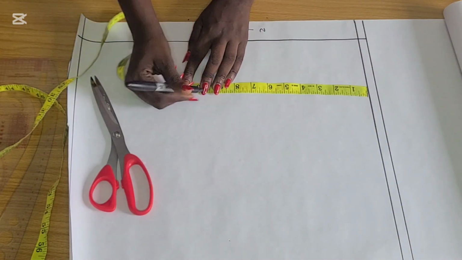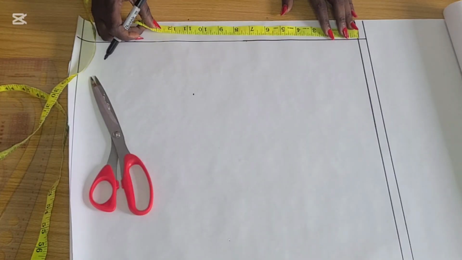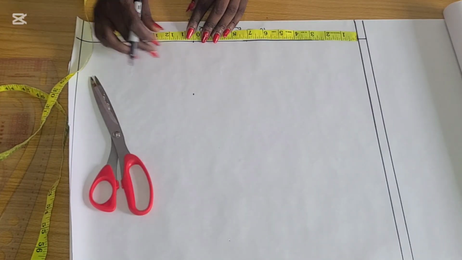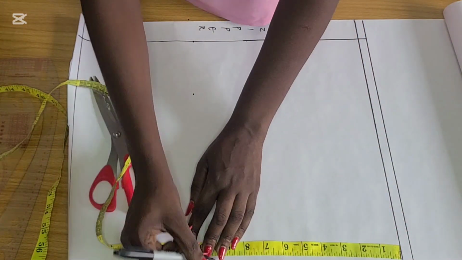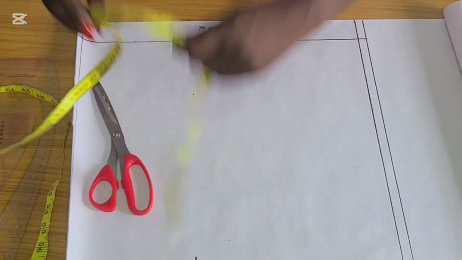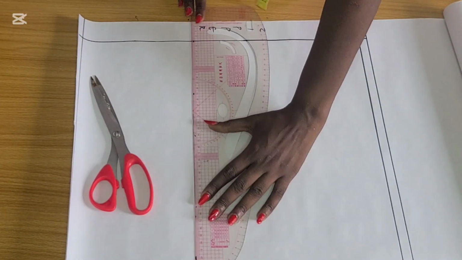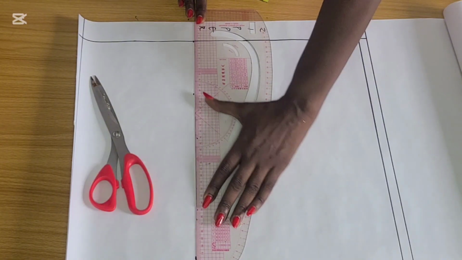I'm going to mark that zipper side as zipper. Then I'm going to mark my bust point. This is just because I'm going to need it for that. So I'm marking my bust point. Then I'm going to go ahead and make it into a straight line. After I am done, then we're going to move to the shoulder area.